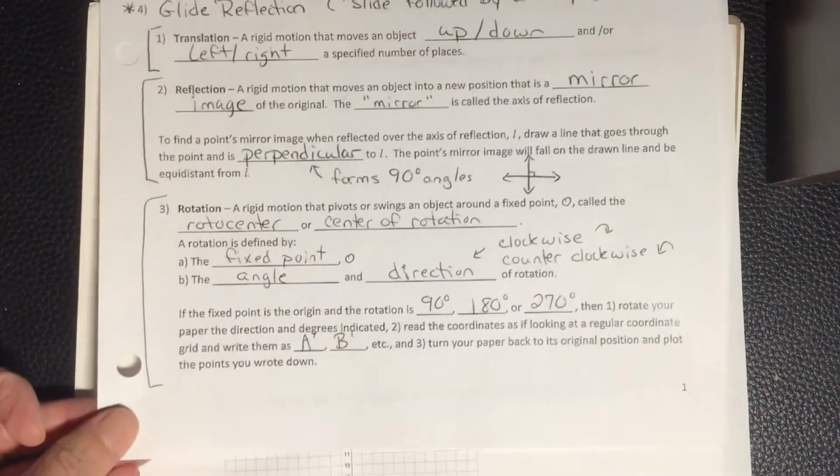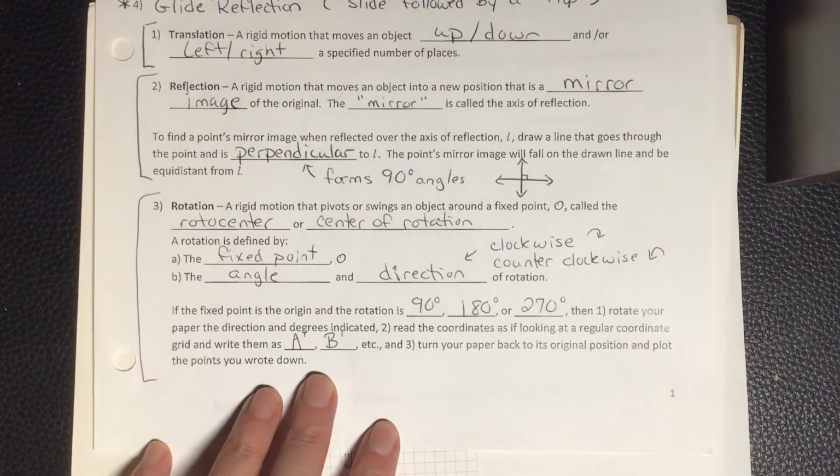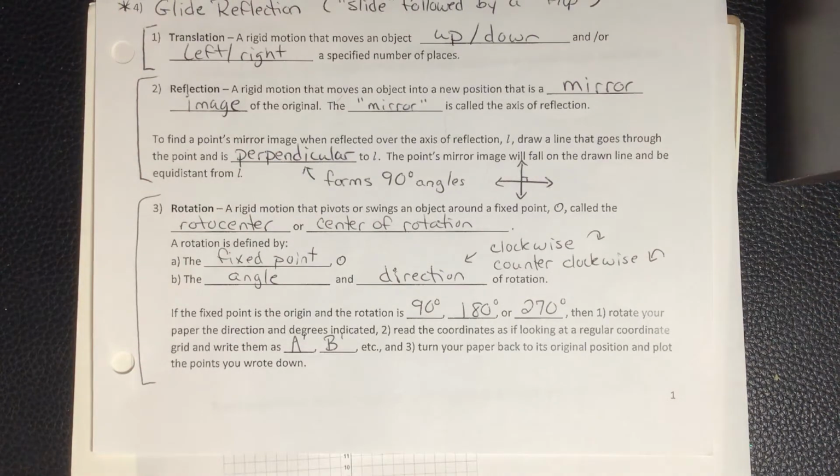So if you remember back on our first page of notes, we talked a little bit about a rotation. It is a rigid motion that pivots or swings an object around a fixed point. I tend to call it the center of rotation or the fixed point. So what we need is an angle and a direction. So we're going to go either clockwise or counterclockwise. And we're going to only do 90-degree turns.